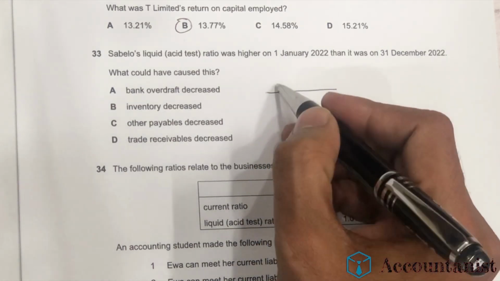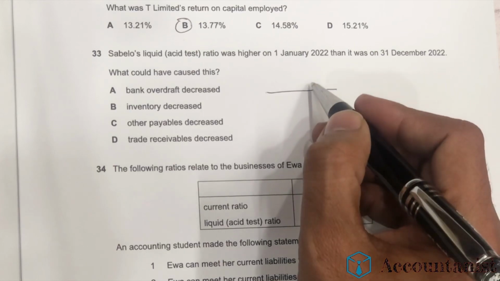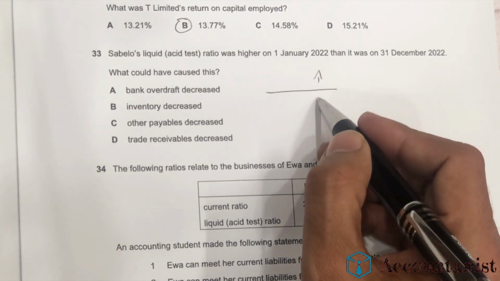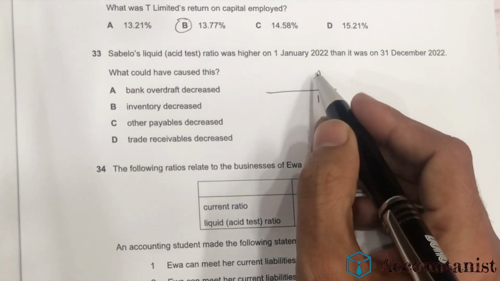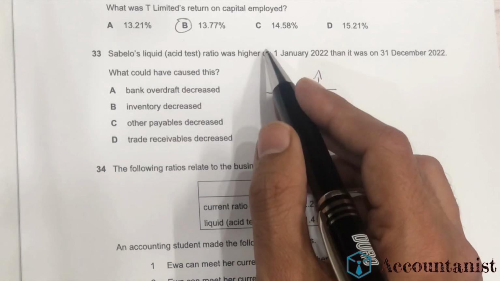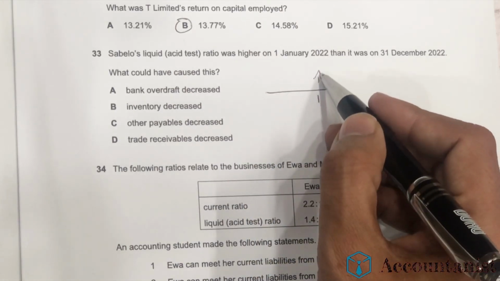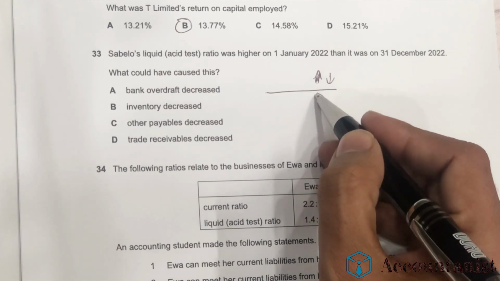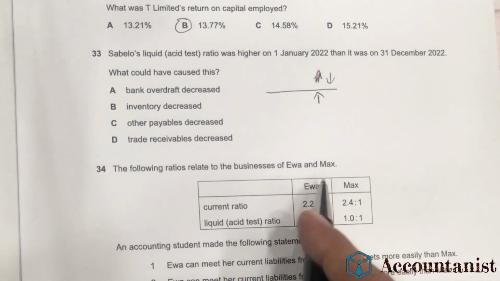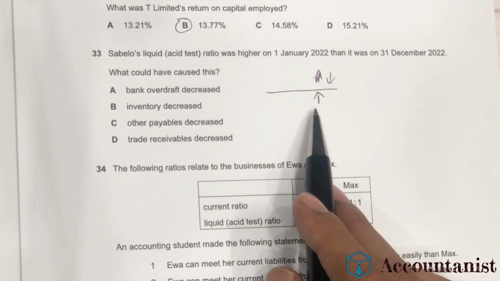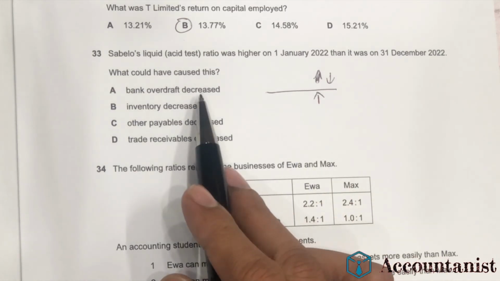So we have to choose the option that either increases the denominator or decreases the numerator, because it was higher at the beginning and we have to bring it down. So bank overdraft decreasing means current liabilities decrease, so it will not be an option.